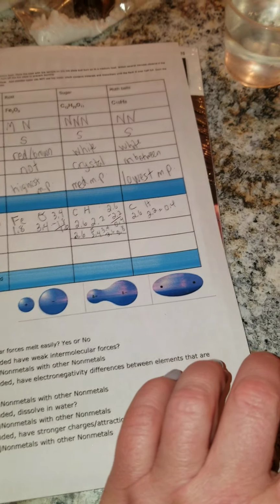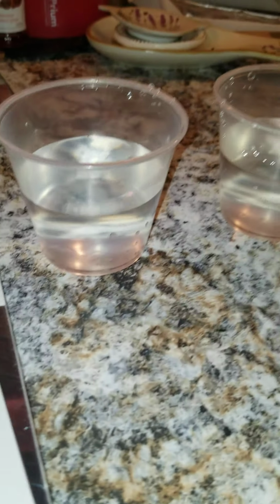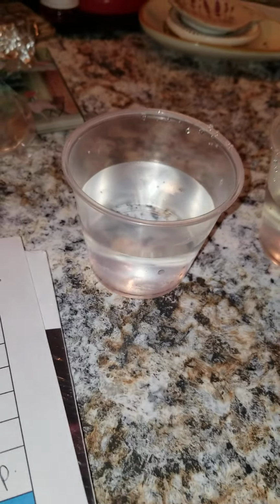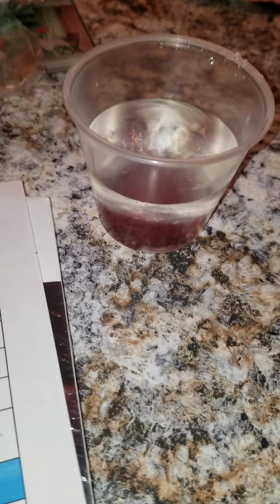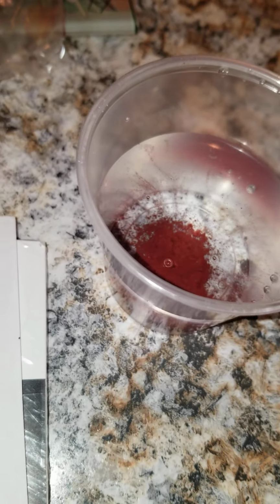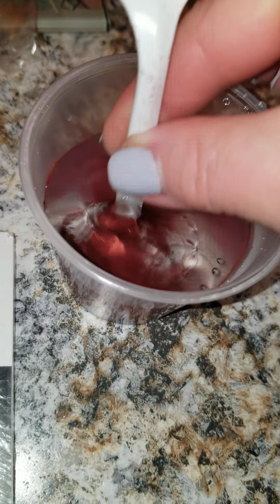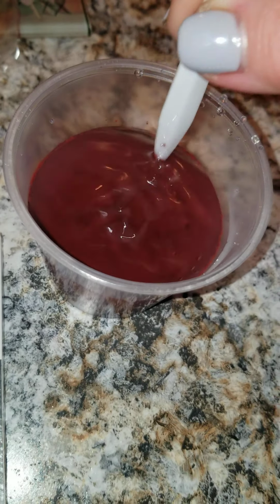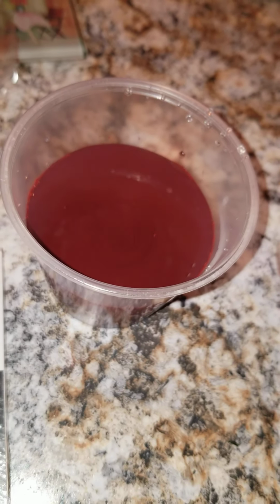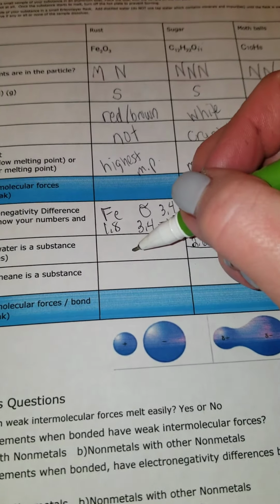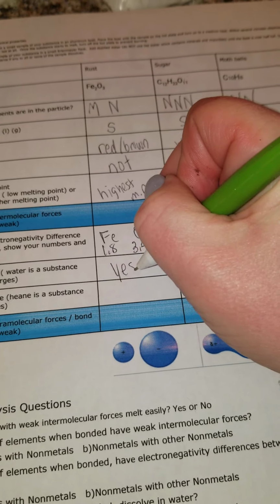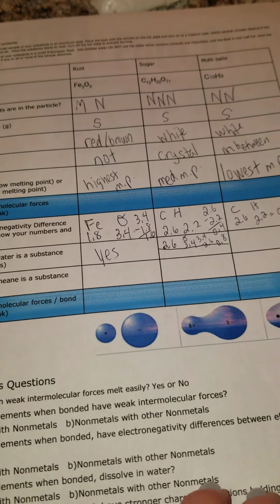So I have 3 cups of water. We're going to start with rust, the Fe2O3, and just put a little bit in. It doesn't have to be a whole lot. And I'm going to use the opposite end actually just to stir. And you can see it does dissolve. It mixes very evenly throughout. Okay. So, is it soluble in water? Yes. It is dissolving or soluble in water.